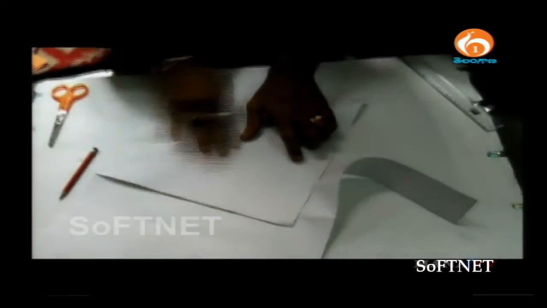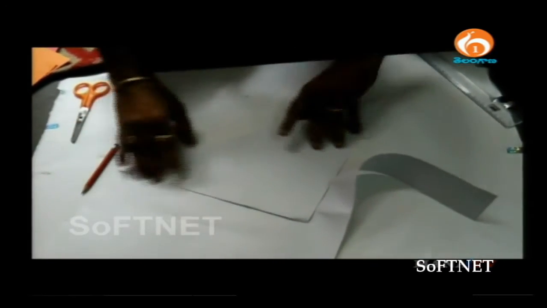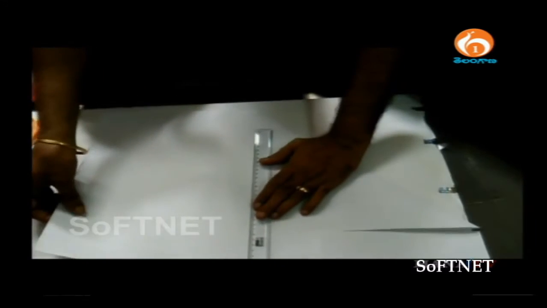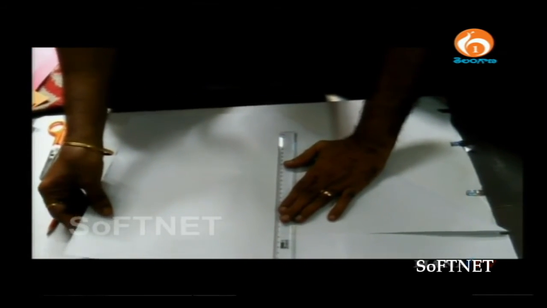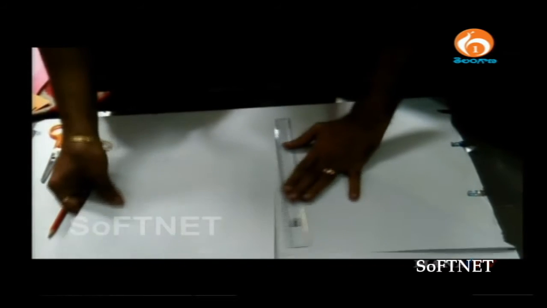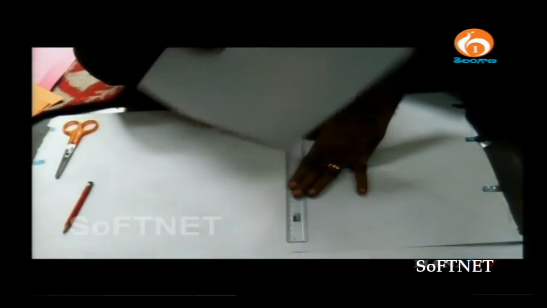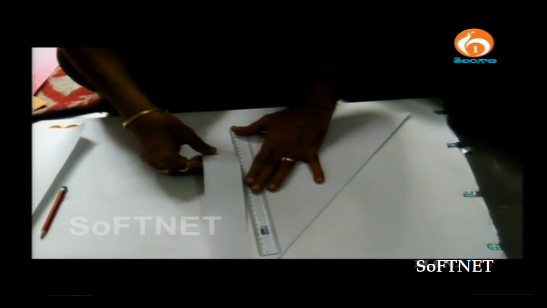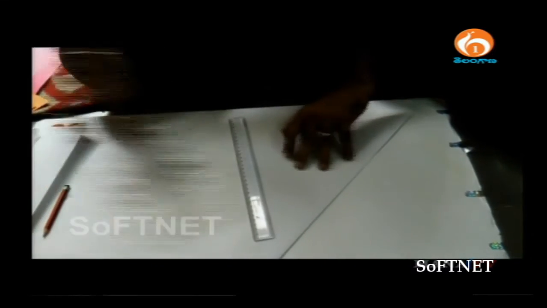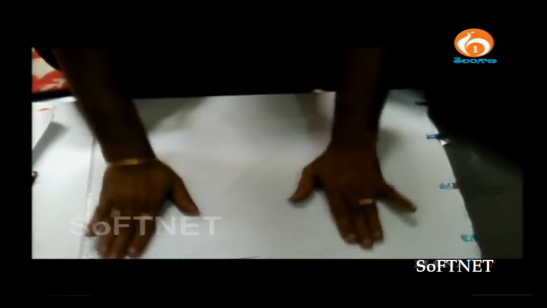For making this square, observe the technique we are adopting here. We are folding along the diagonal so that the exact square is formed. Observe carefully how the square is formed. For this square, the side is 30 centimeter, so its area is 30 whole square.